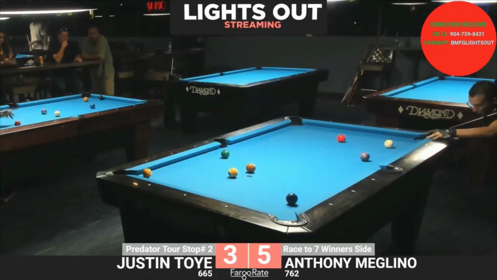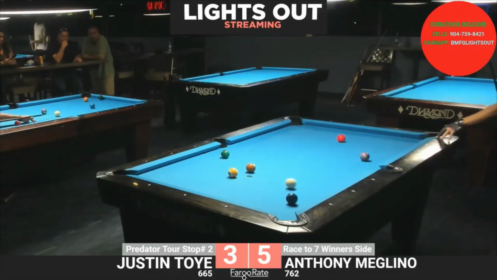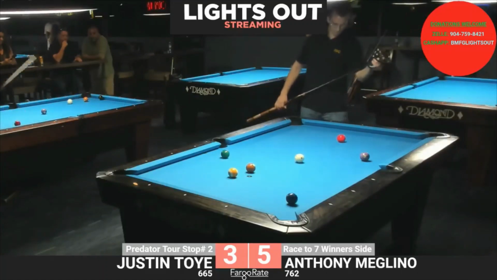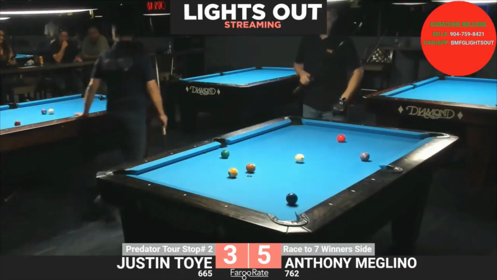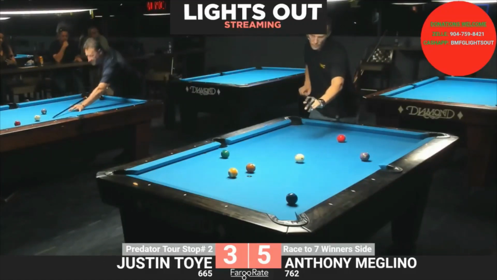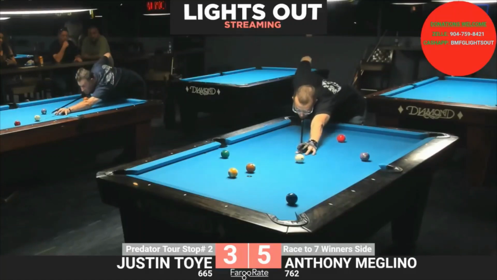Long 1 ball. Justin tried to play safe. Unfortunately, it leaked out, and looks like there's nothing really in the way here for Meglino. 2 to the 3 is the farthest he has to go. And the way they're shooting, I really don't see it being an issue.